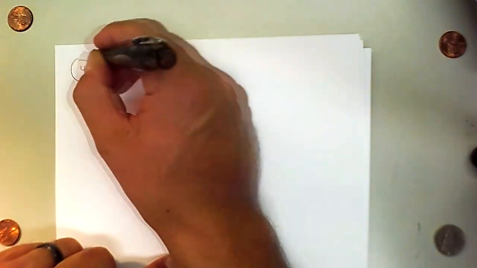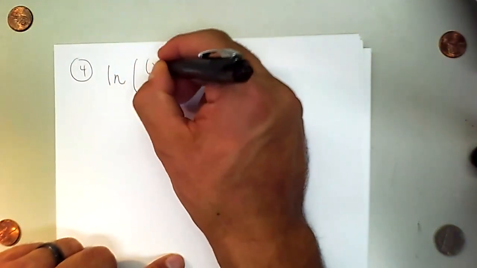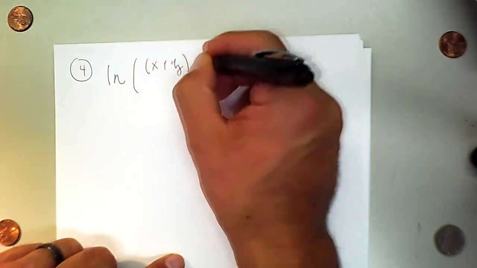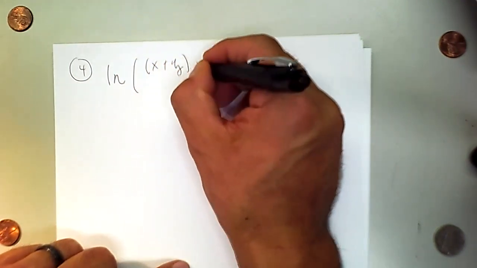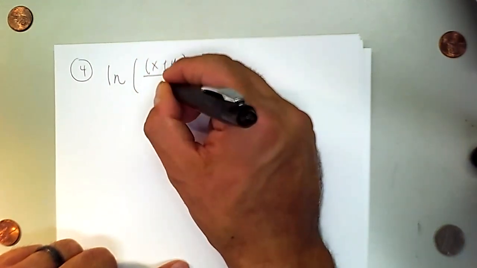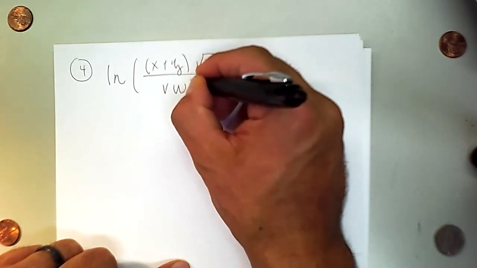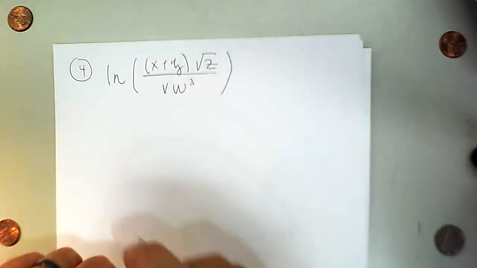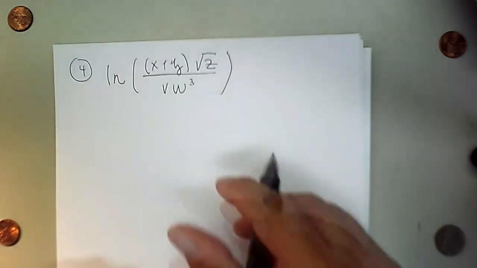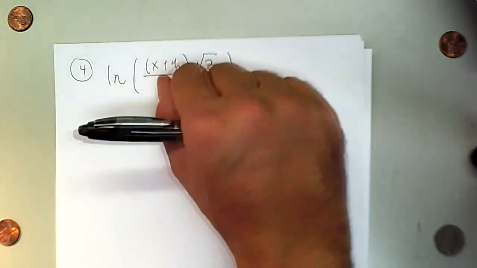All right. Example 4. Natural logarithm of x plus y square root of z over v w cubed. Okay, now we want to expand into very simple logarithms.